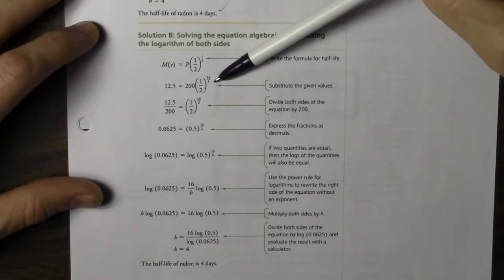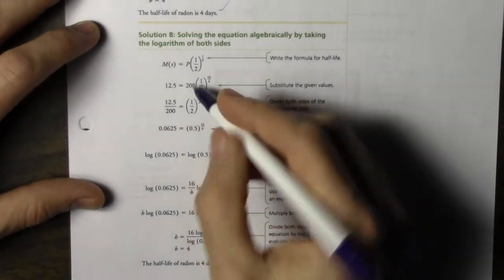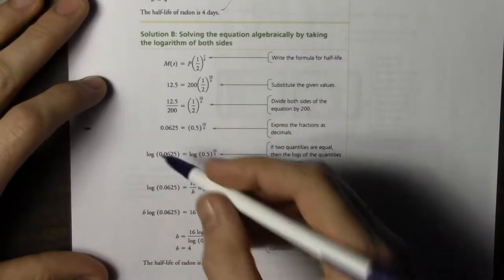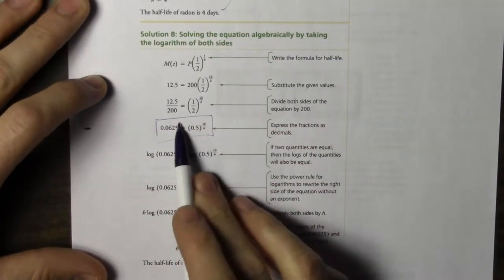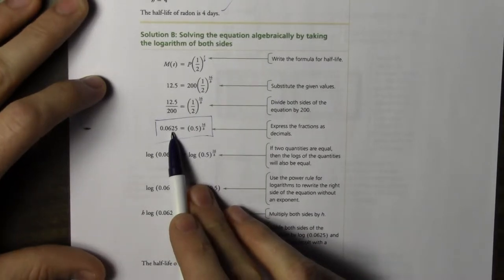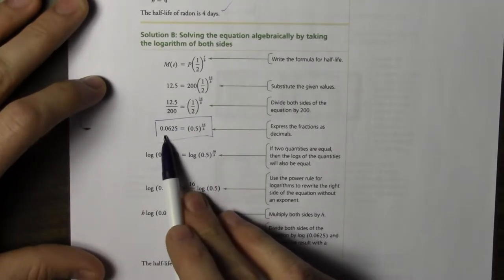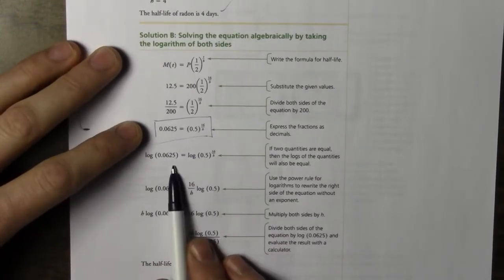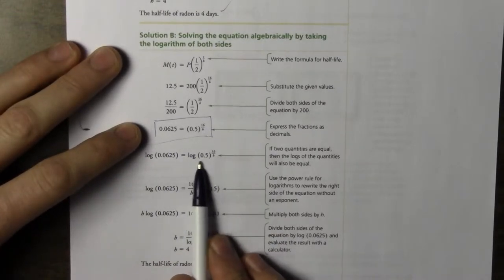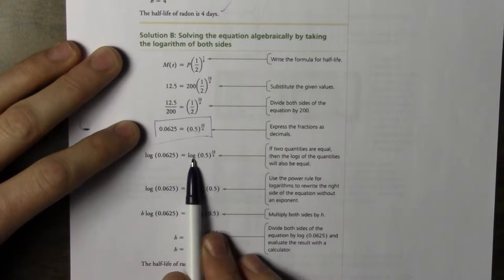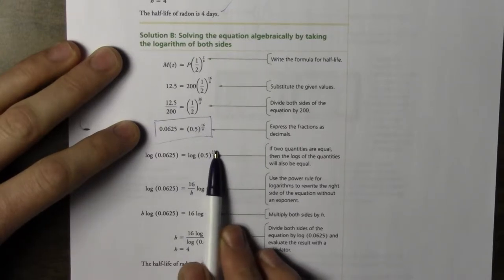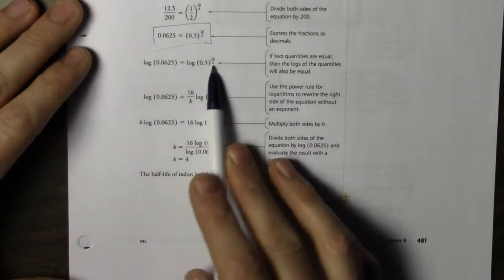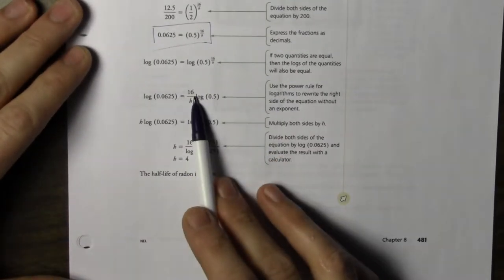So working with the same equation, we do the same process to reduce this term. But now, rather than trying to find the same base of a half, we can go directly to decimal values here. So we do 12.5 divided by 200, we get 0.0625. That's fine because now we can take the logarithm of both sides. Using the power law of logarithms, we know that the log of a number to an exponent, we can drop the exponent down. So that's what happens here. This 16 over h comes down.